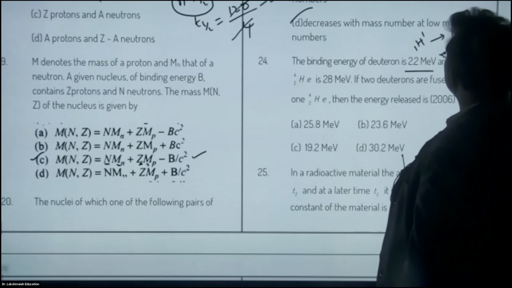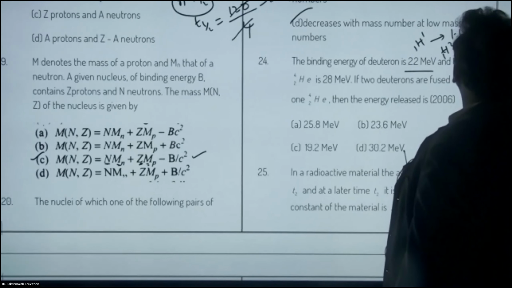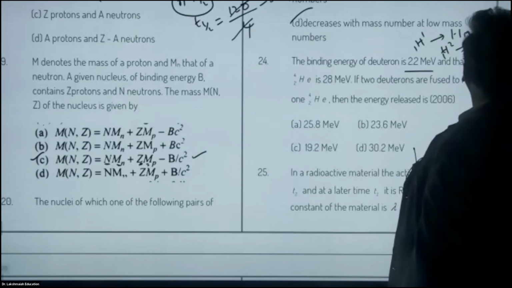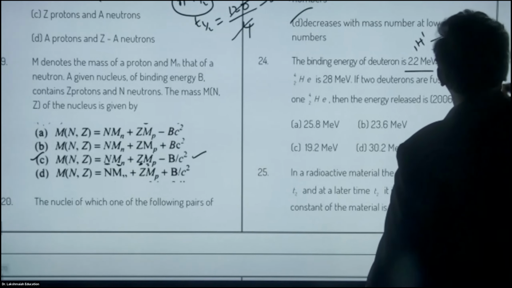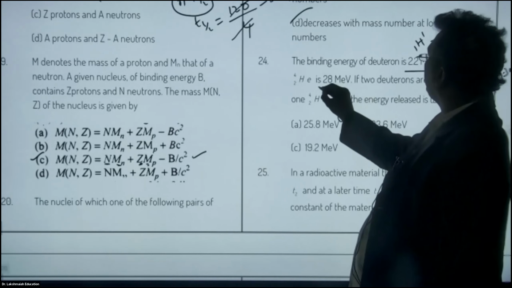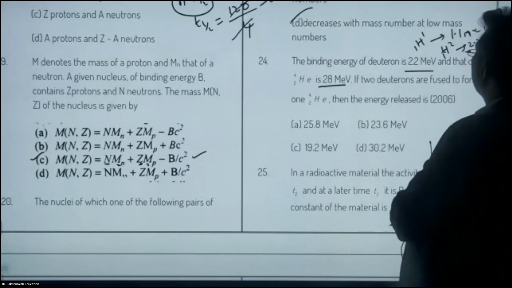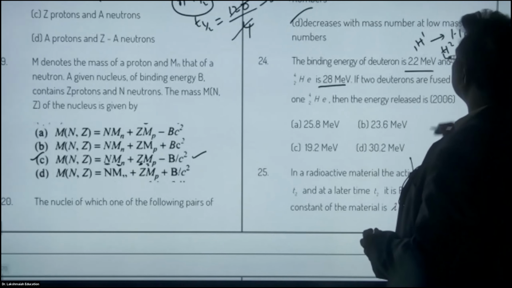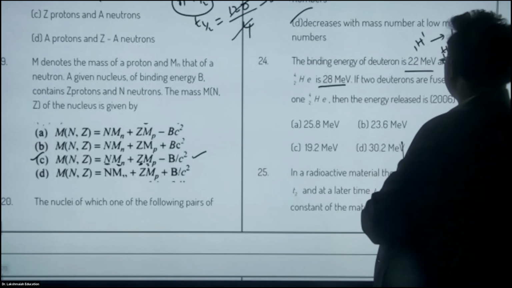For deuteron, that is 2.2 million electron volt. And for helium atom, that is 28.3 or 4 million electron volt. Here they have given 28 million electron volt approximately. If two deuterons are fused to form helium, then the energy released is.